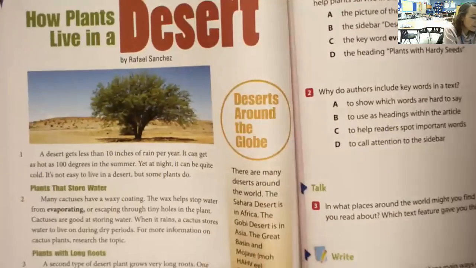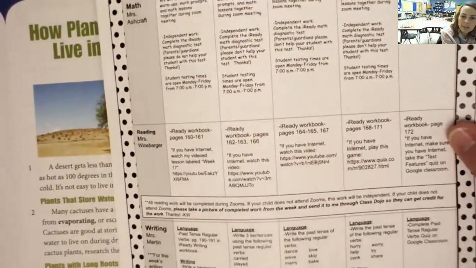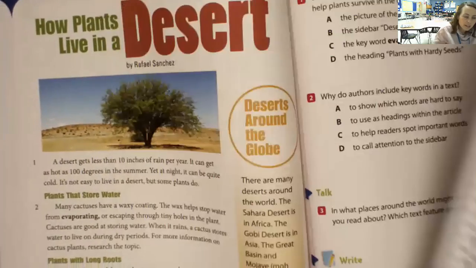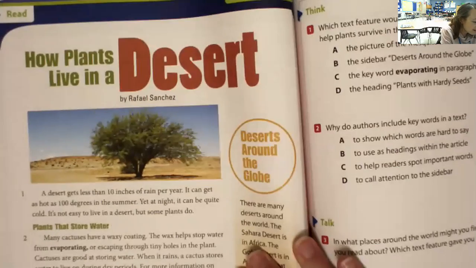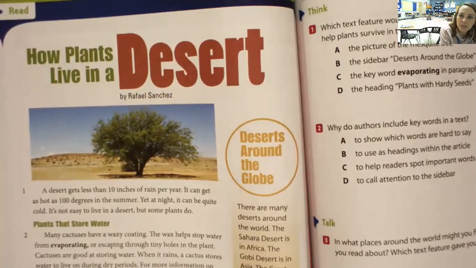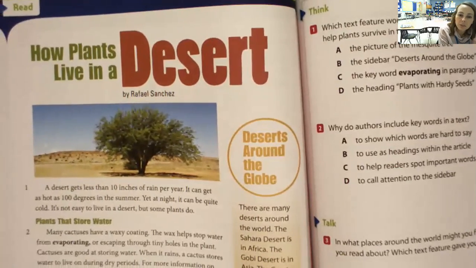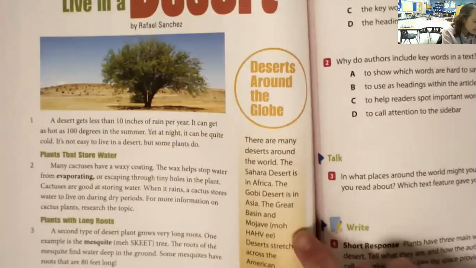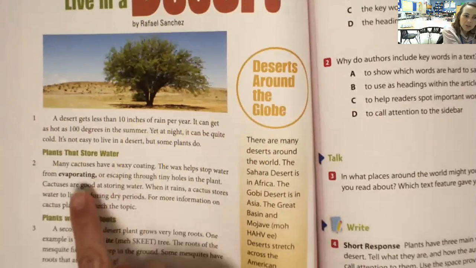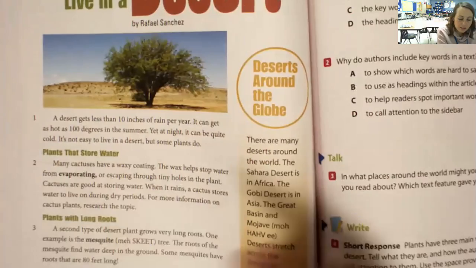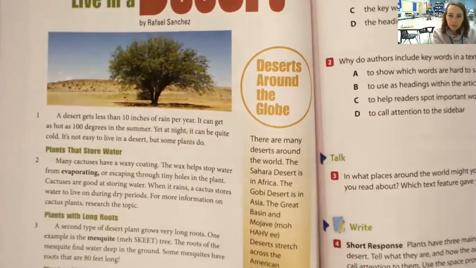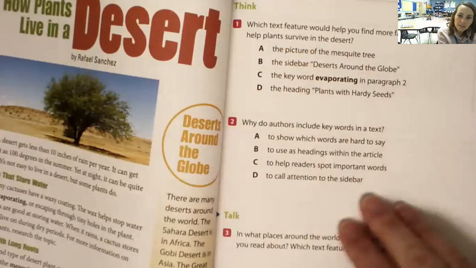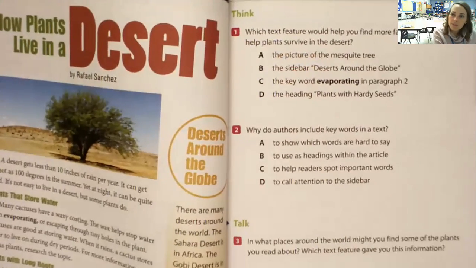All right, next up is Wednesday. You're doing 164, 165, 167. So you're reading this text, how plants live in a desert. Again, I recommend that you label your text features. You have a title, you have a photograph, you have a sidebar, you have headings, you have bold print or keywords. Label those. That way when you come over to answer your questions, you've already found most of those text features.